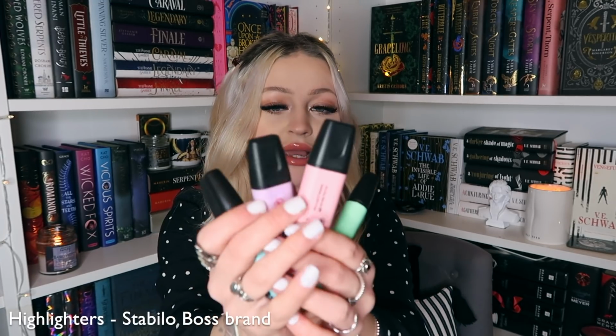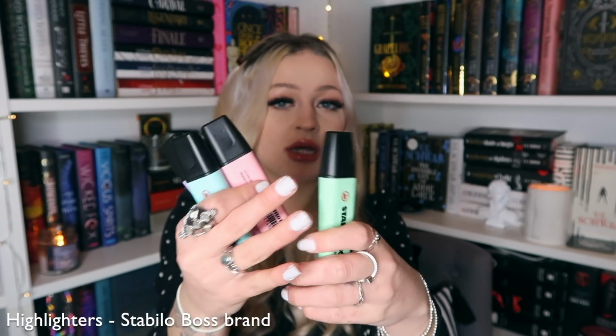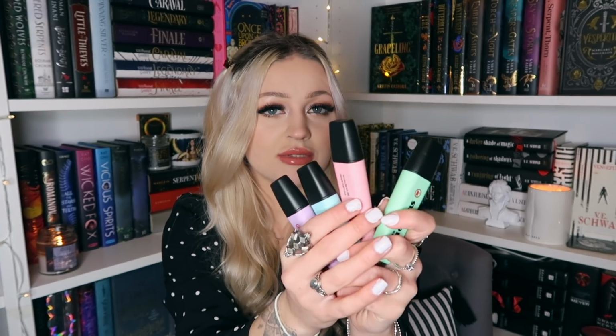In this one I have the Bilo Boss, I don't even know how you pronounce it, but you'll know what I mean. I have these pastel ones which are really pretty. I have a pink, purple, blue and green one. Sometimes I use highlighters, sometimes I just use pens, it depends what mood I'm in, to be honest. Sometimes I use both, but these are really pretty and I match them up to the colours of the sticky tabs.